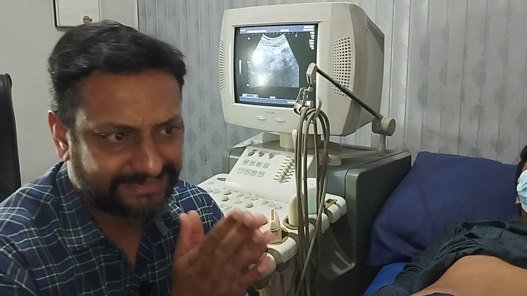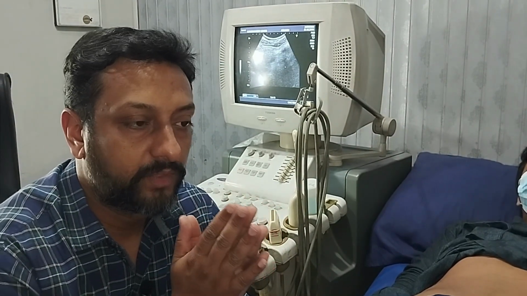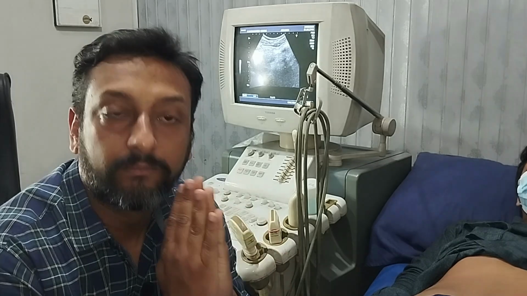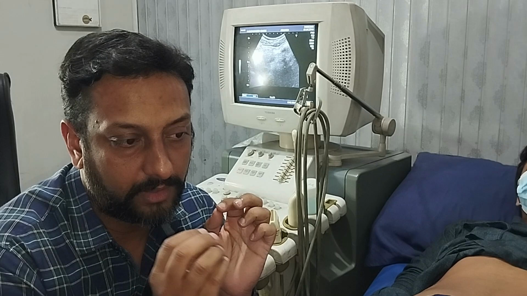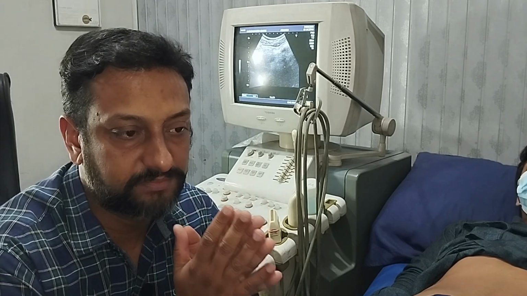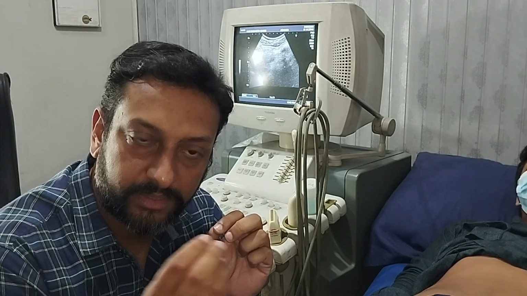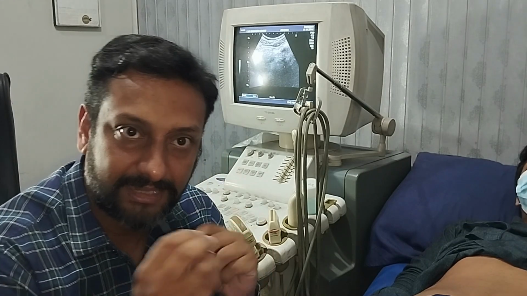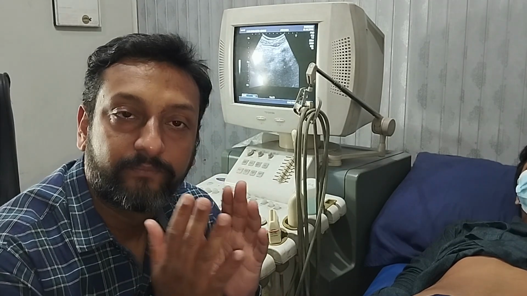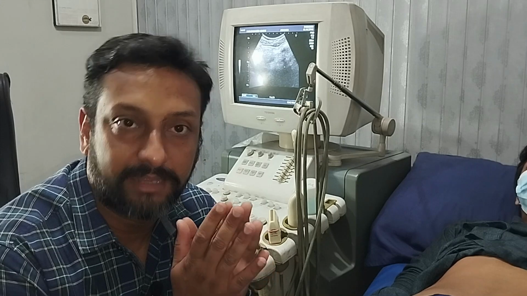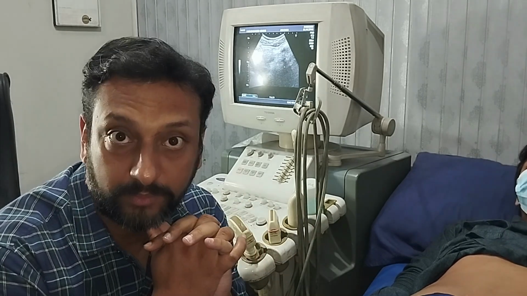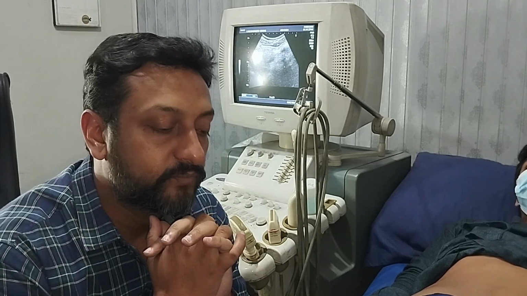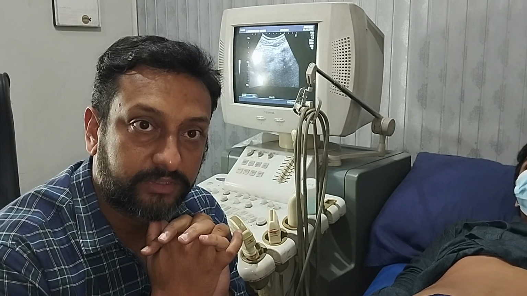But there are some tricks. Number one, keep your hand steady, apply adequate pressure, and if on applying pressure the gases are not displacing, then give intermittent pressure. Apply the pressure, release it. Apply the pressure again and release it. We have to keep in mind that applying the pressure should not be giving pain to the patient. It should not be tender. So we have to give adequate pressure.